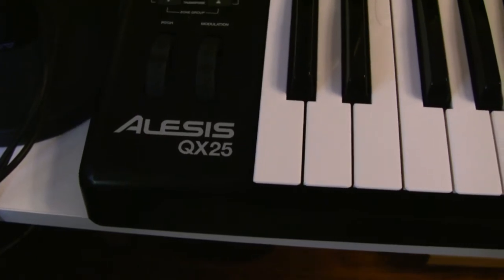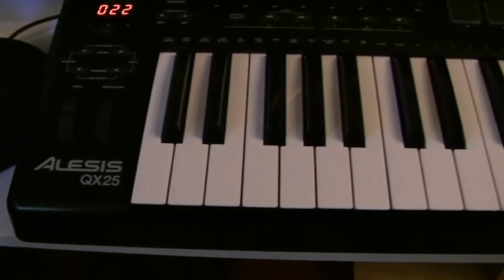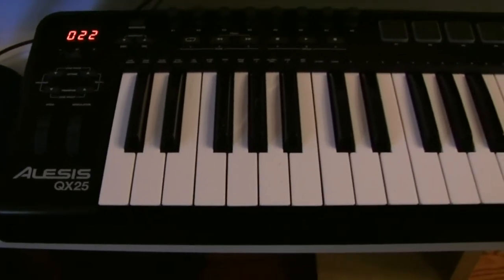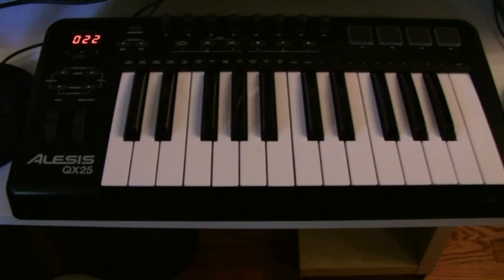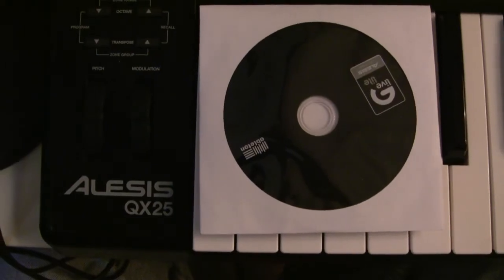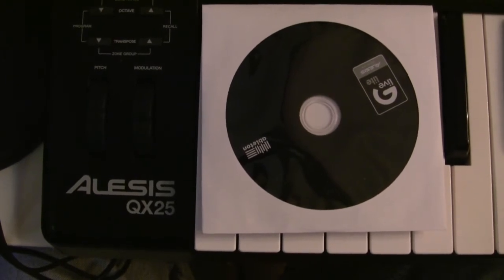The other input device I have in this particular setup is an Alesis QX25 MIDI controller. What it outputs is MIDI control signals that you need to input into a digital audio workstation or some other piece of software where you can actually hear the sound. And I'm using Ableton Live Lite software that actually came with the Alesis QX25.